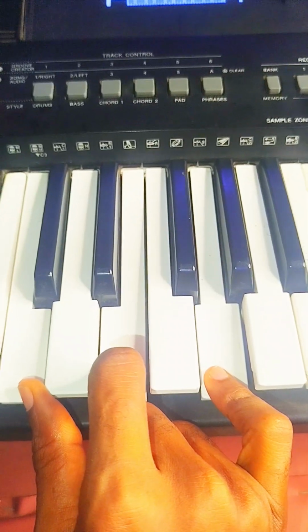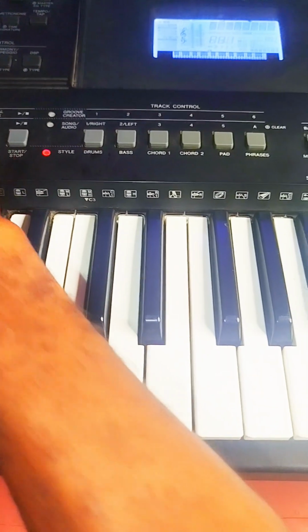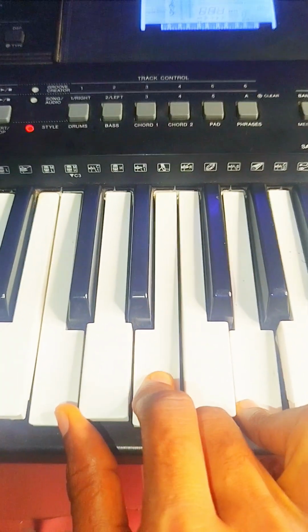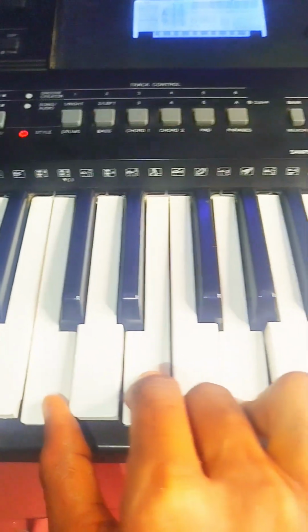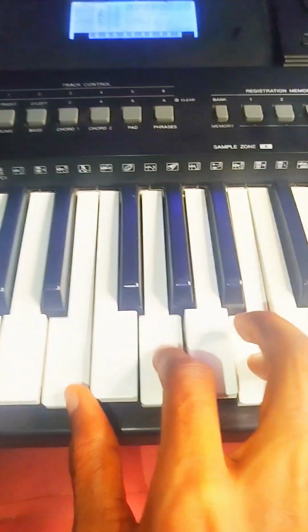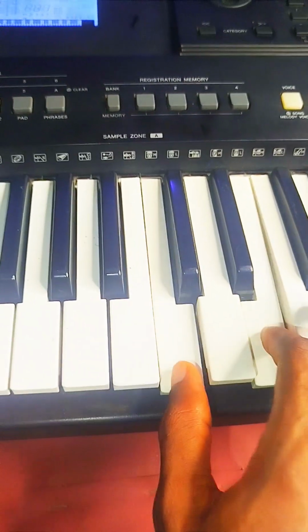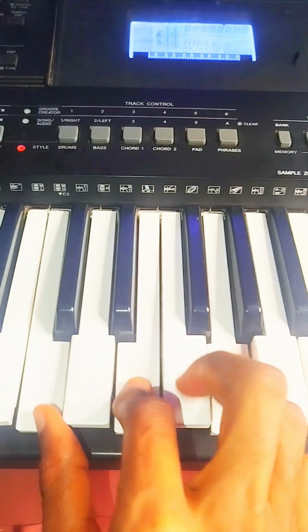Alright guys, this is how to know your chord inversions on the key of C. So you already know that this is your Do, Re, Mi, Fa, Sol, La, Ti, Do on key C.